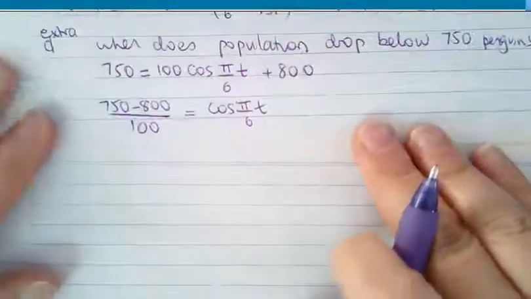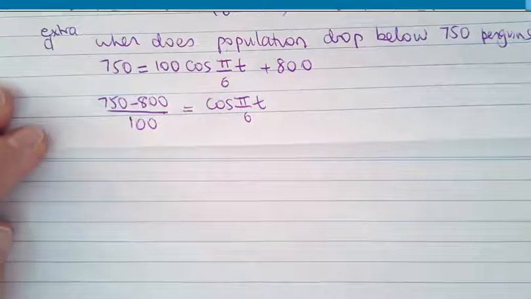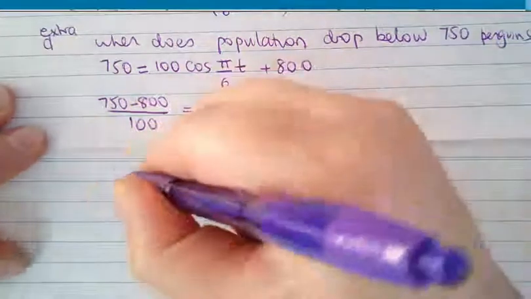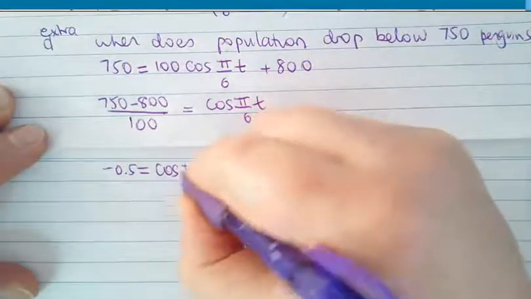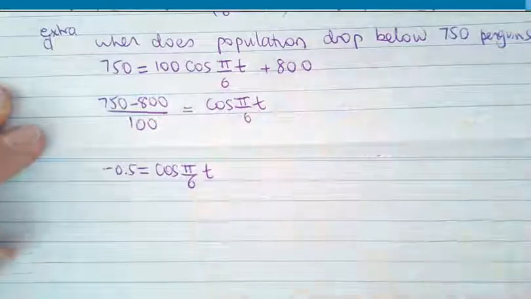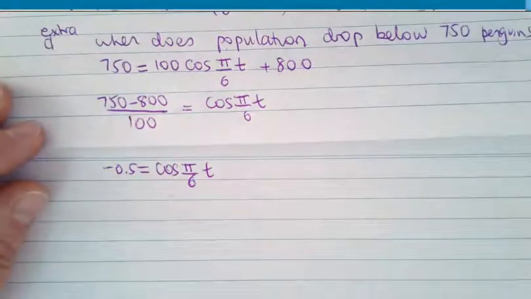And then, is it a negative? Yeah. We've got negative 50 on 100, which is negative a half. Negative 0.5 equals cos of pi on 6t. Oh, this is going to be a nice one. Very nice. Cos of what is a half? This is good.